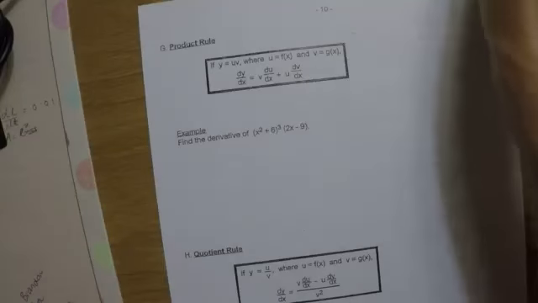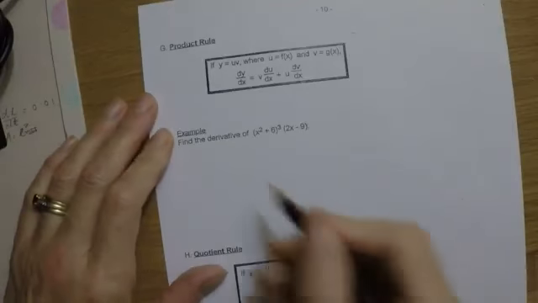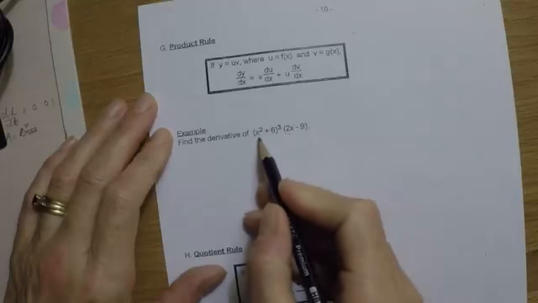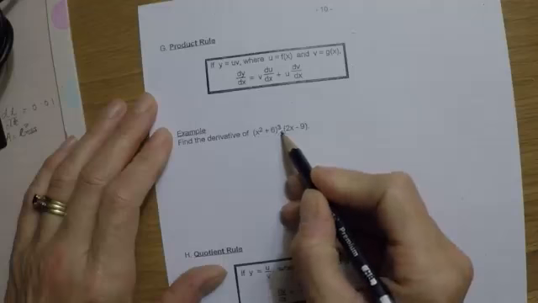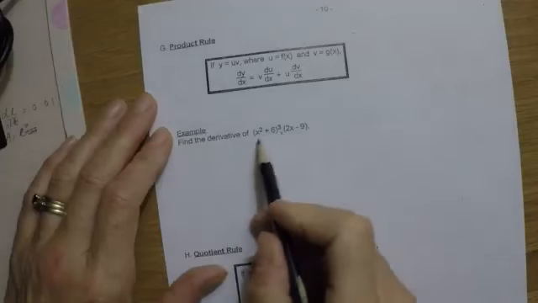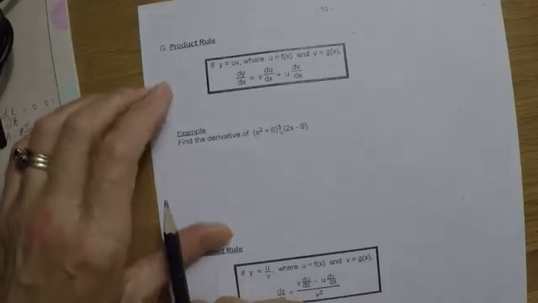Okay, good morning. We're going to learn the product rule, and we use the product rule when we're going to multiply two different elements together. So you can see here we have (x squared plus 6) cubed, and that's all multiplied by (2x minus 9). So the tool we use when we want to differentiate two elements being multiplied is the product rule.